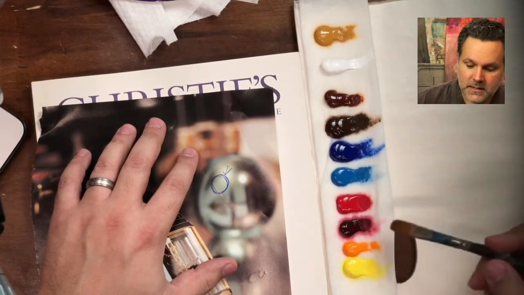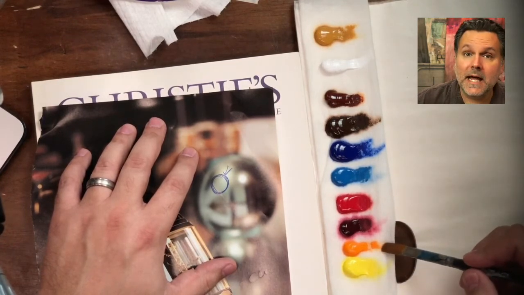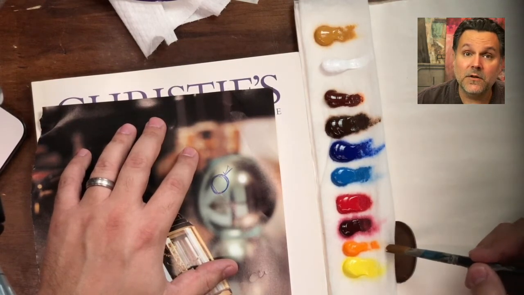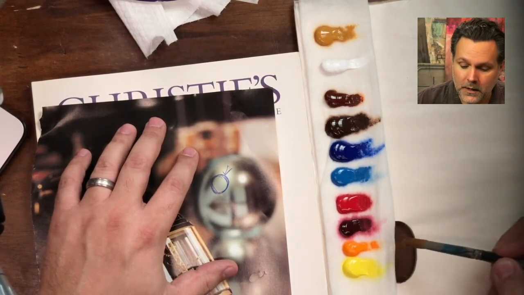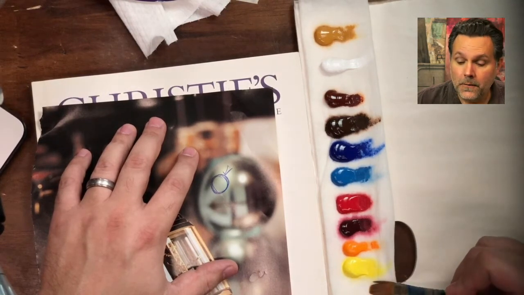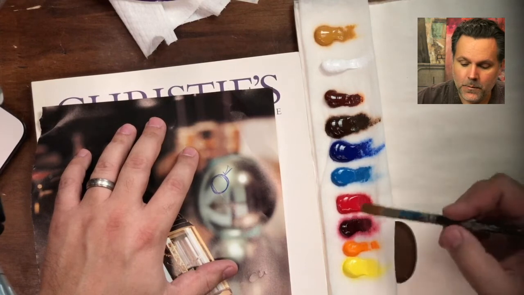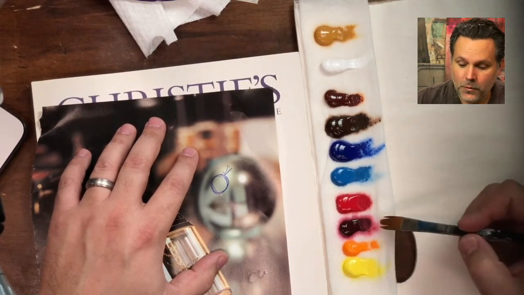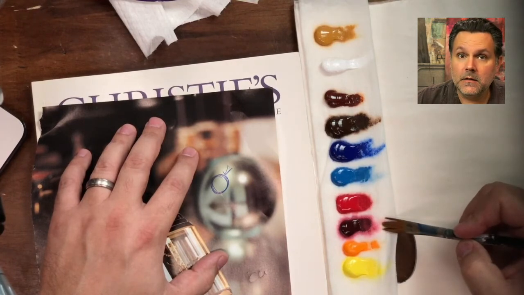So in this case, my warm yellow is Cad Yellow Deep. I typically don't use Cad Yellow Deep. I usually use Cad Yellow Medium for my warm yellow, but I didn't have any in my box. And then for my cool yellow, Cad Yellow Light. For my warm red, Cadmium Red, Cad Red. For my cool red, I use Alizarin Crimson.